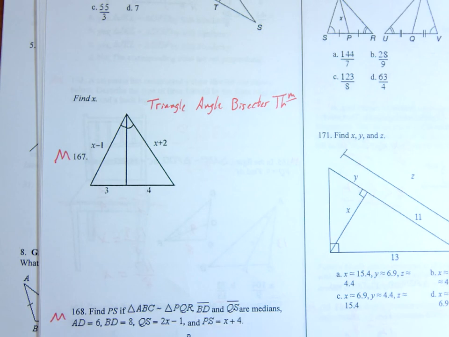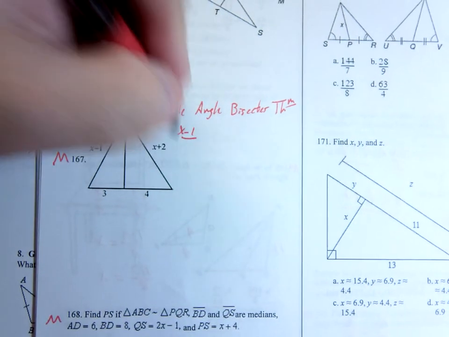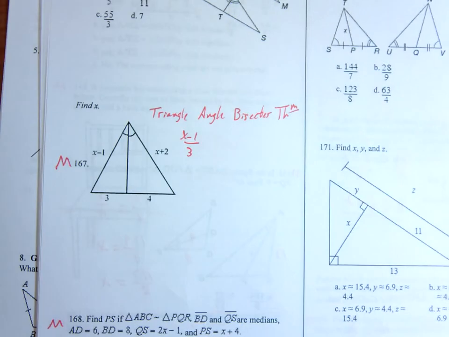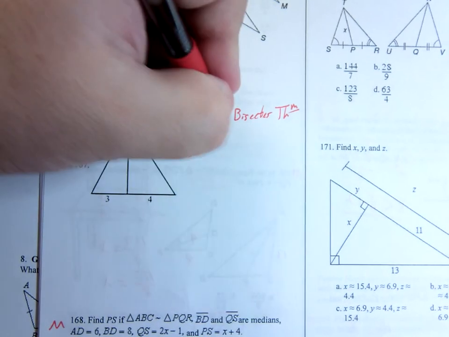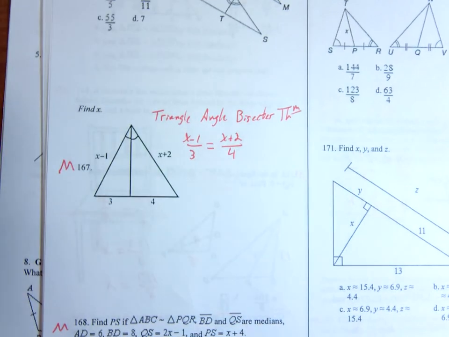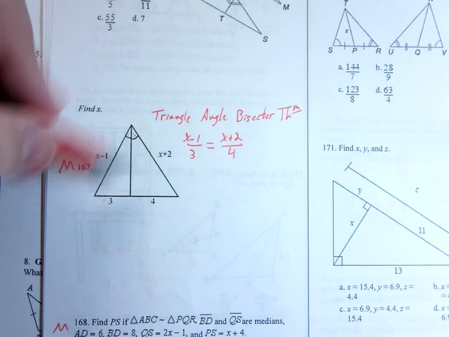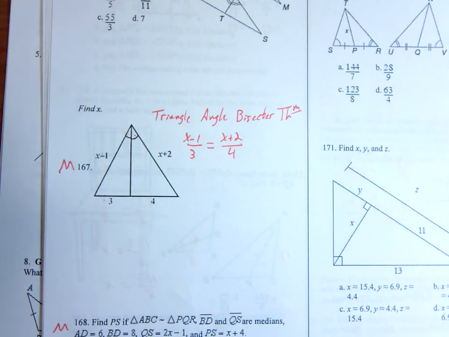So we can now say that x minus 1 is to 3 as x plus 2 is to 4. Because it's an angle bisector, it's marked as such, these parts are going to be proportional to each other. It only works with angle bisectors, though. That same theorem does not work with the other special segments. Otherwise, they'd be included in the name.